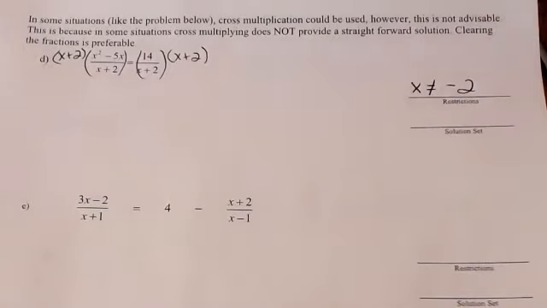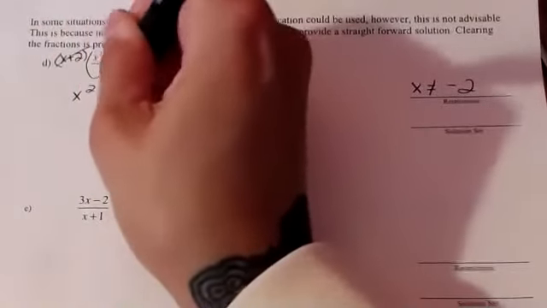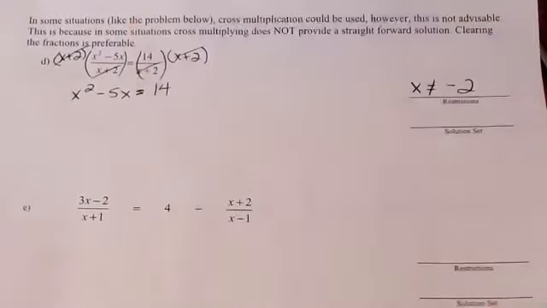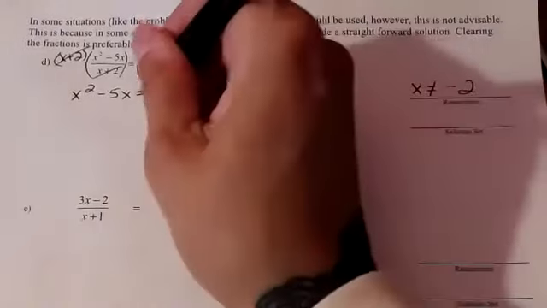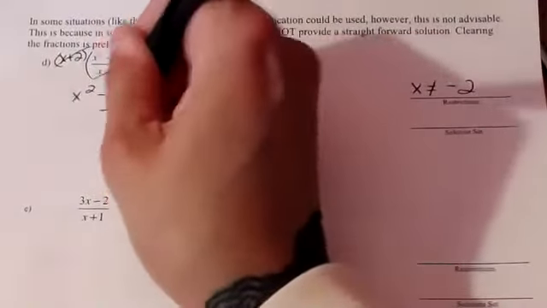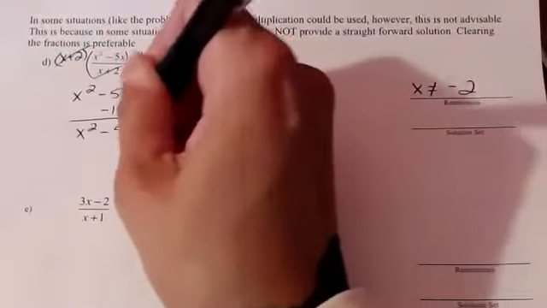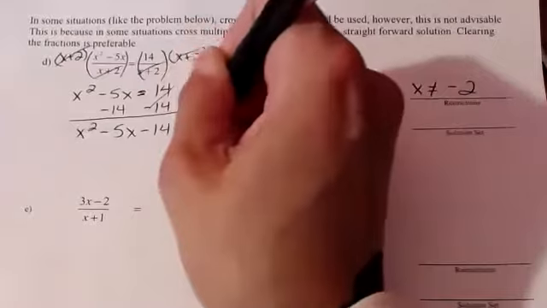Beautiful. Someone else. What am I left with when I multiply by x plus 2? X squared minus 5x equals 14. Yes, x squared minus 5x is equal to 14. That was kind of cool, right? It just quickly got rid of our fractions. Oliver, in this case, would say, set it equal to 0. So we're going to bring this over. We have x squared minus 5x minus 14 is equal to 0.